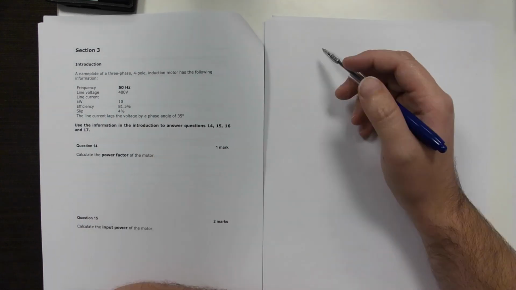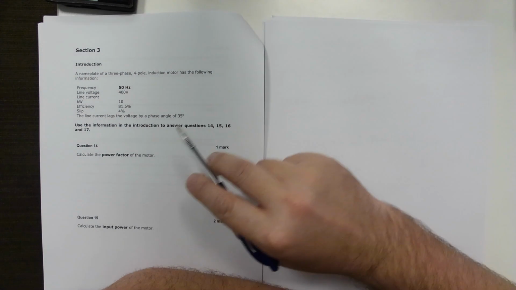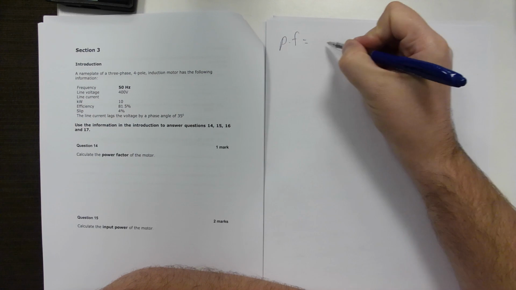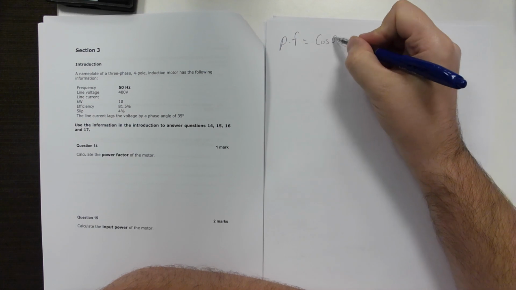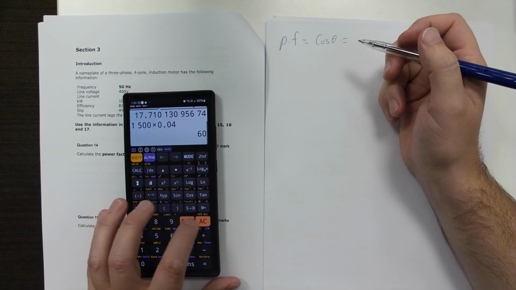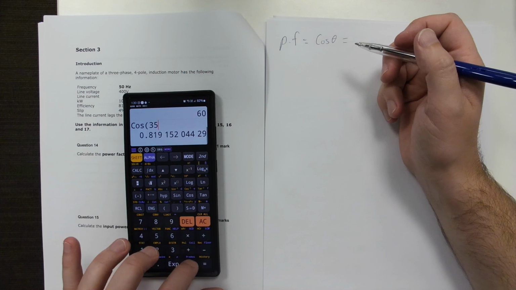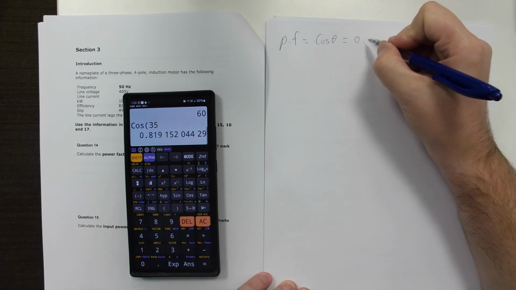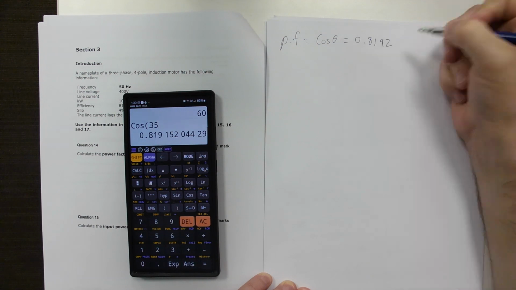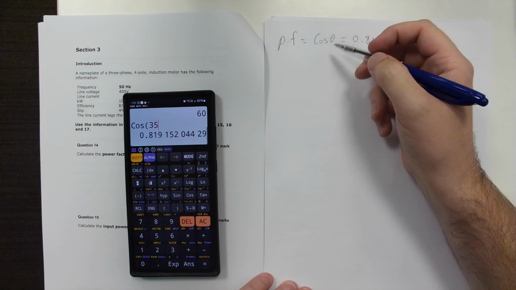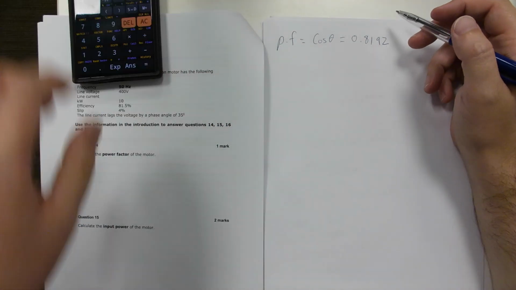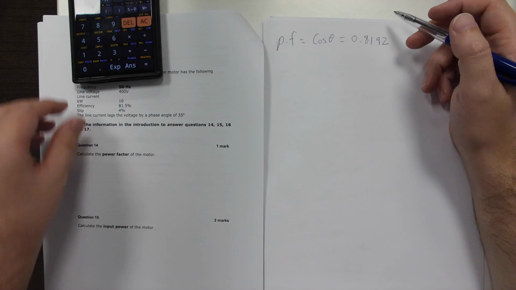Question 14, calculate the power factor of the motor. So we've been given our phase angle, so power factor equals cos theta equals cos of 35, and we get 0.8191, rounding up to 0.82. So that is our power factor. Very simple question.